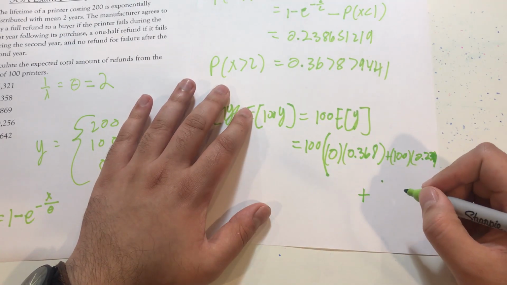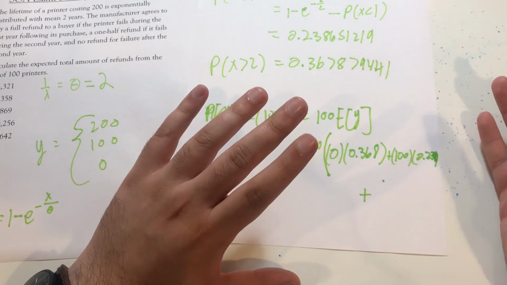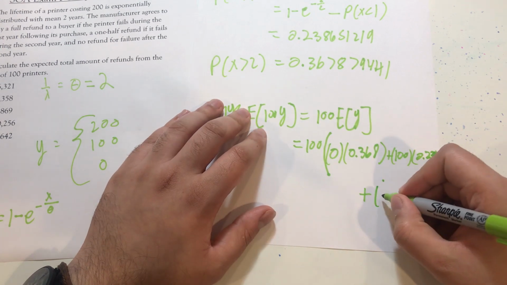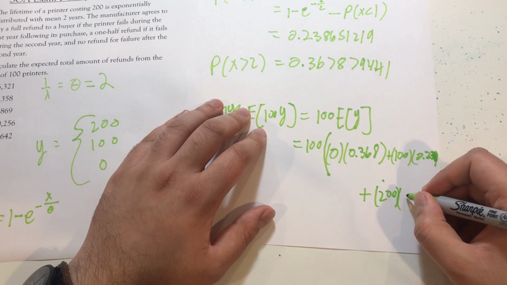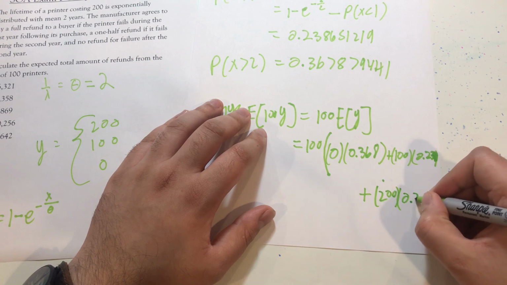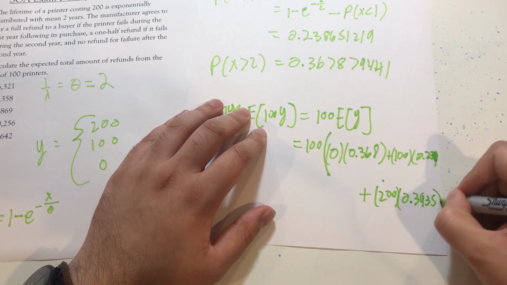Plus a full refund amount of 200 times the probability of a refund amount of 200, which was 0.3935.